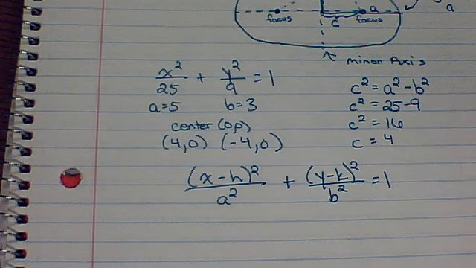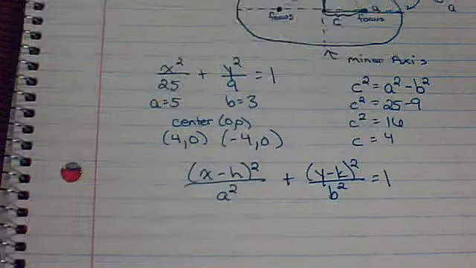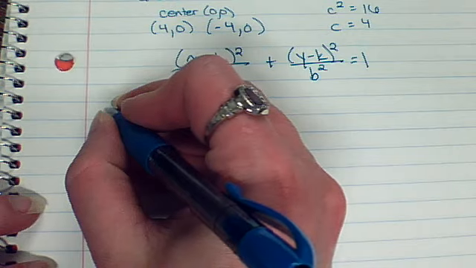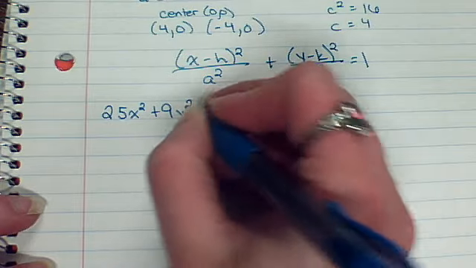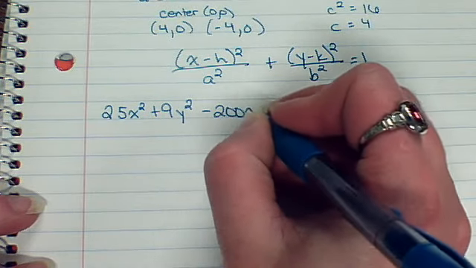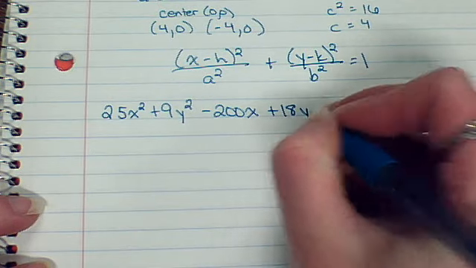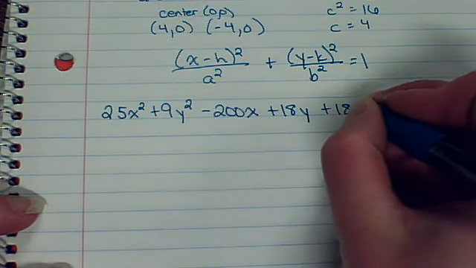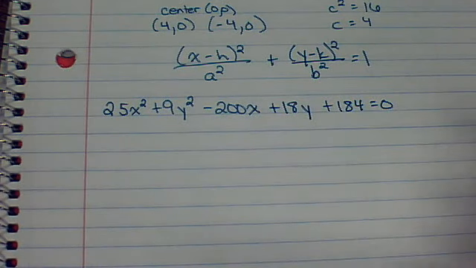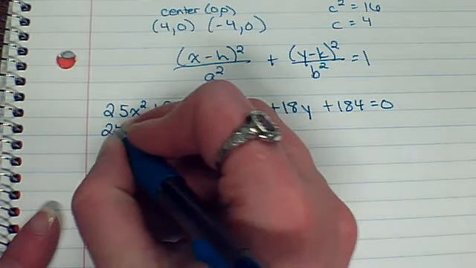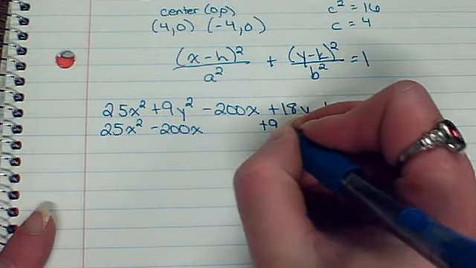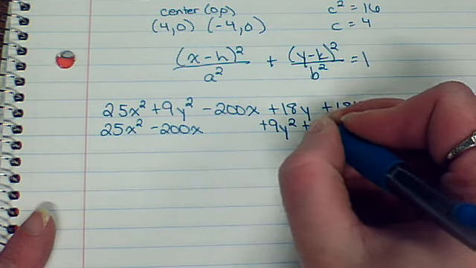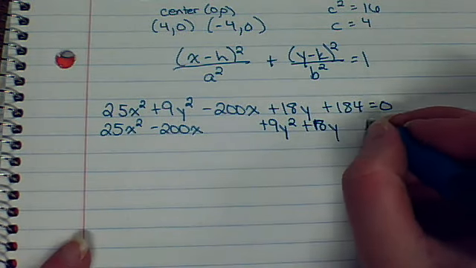Now let's look at one where we can sketch the graph, and then we're going to take a pretty hard one for an example. Let's sketch the graph of 25x squared plus 9y squared minus 200x plus 18y plus 184 equals 0. So I want to do a pretty difficult one so we could practice that completing the square. Our first step is to group our variables. Whoops, 18y. And I'm going to move that 184 to the other side.